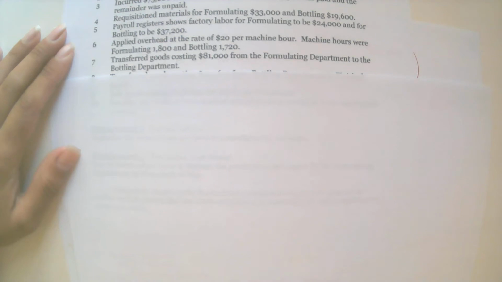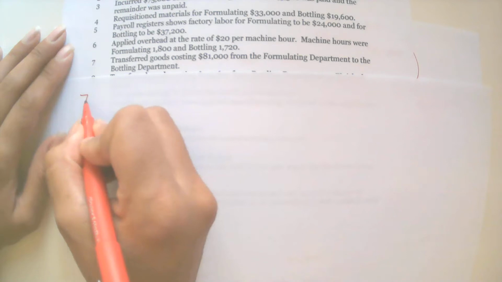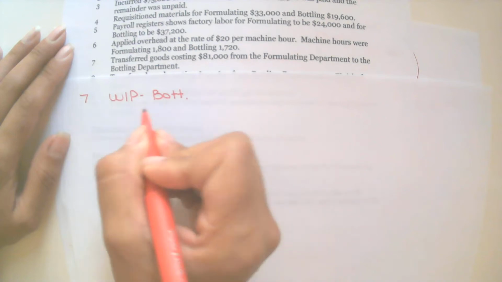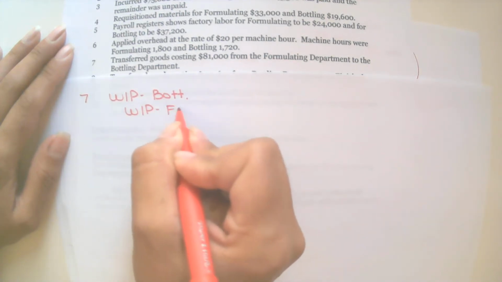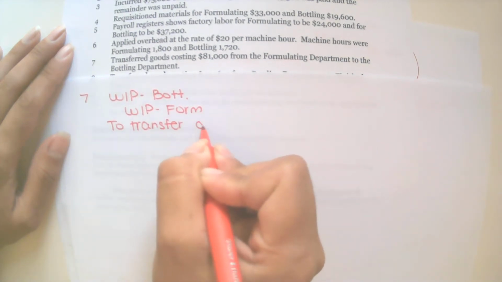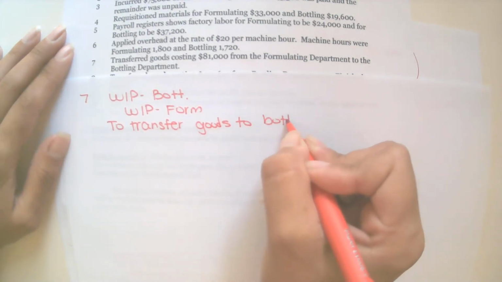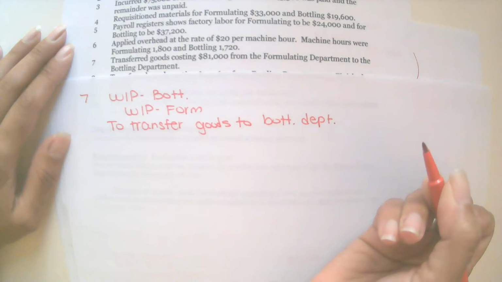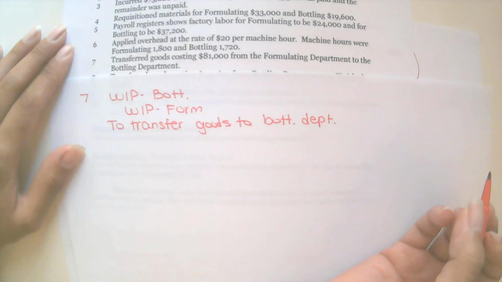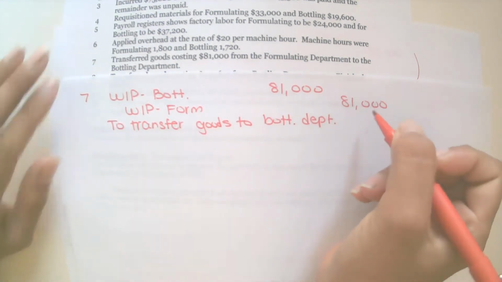Okay, so it looks like we're moving from formulating to bottling, right? Because there's that sequence to the manufacturing process. This is number 8, so you're going to debit WIP bottling and take it out of WIP formulating to transfer goods to bottling department. Okay, those are 2 T's. I think it looks like an H, bottling department. And the amount was 81. And we'll post.